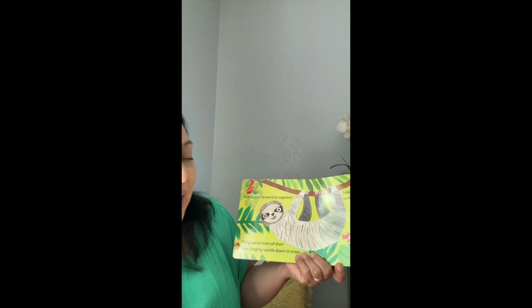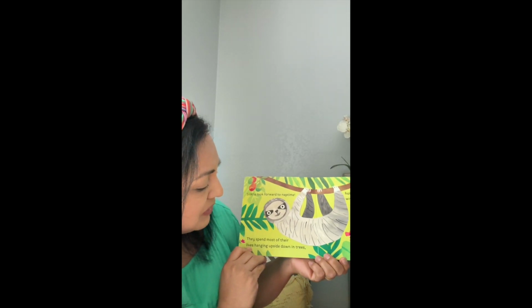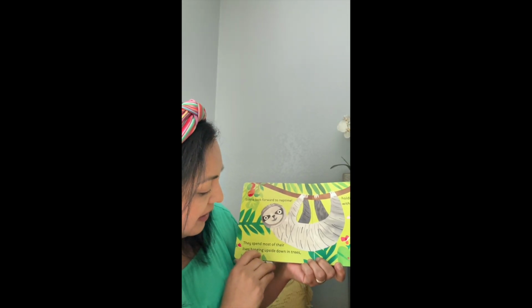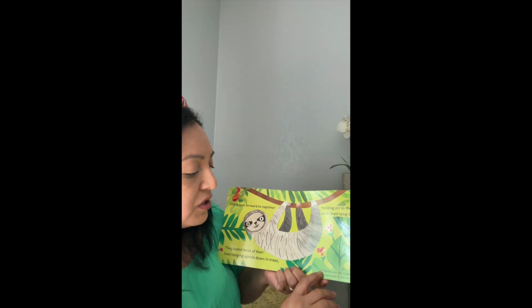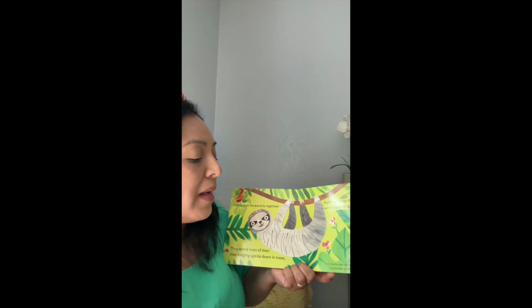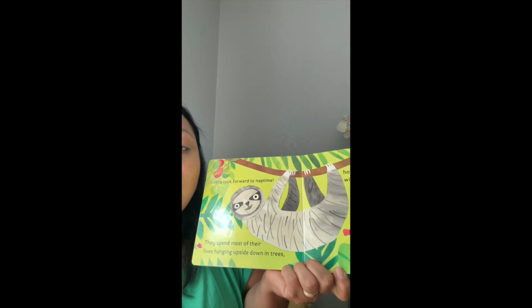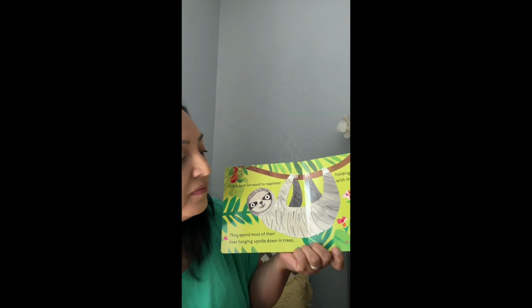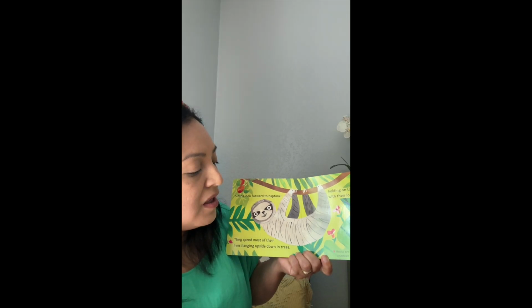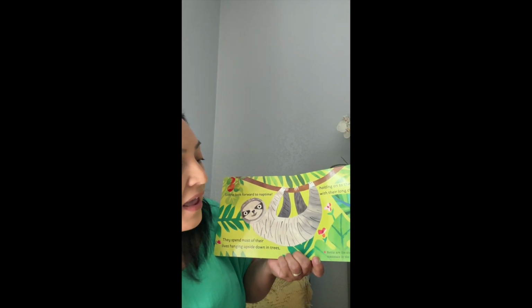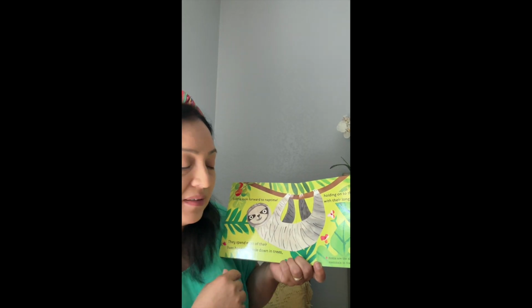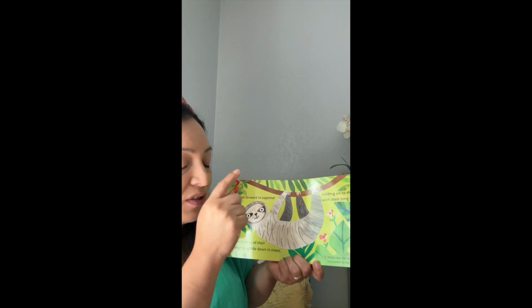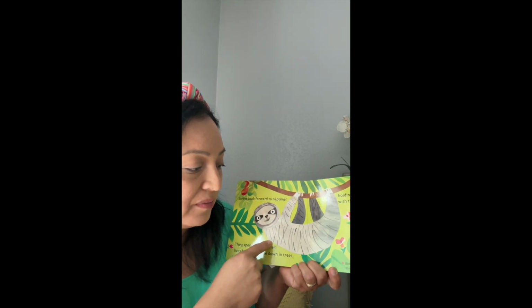Sloths look forward to nap time. They spend most of their lives hanging upside down in trees, holding onto branches with their long claws. Sloths are the slowest moving mammals in the world. A mammal is an animal with hair or fur on the outside and a skeleton inside. So this is a mammal, and he is the slowest moving animal of the world.